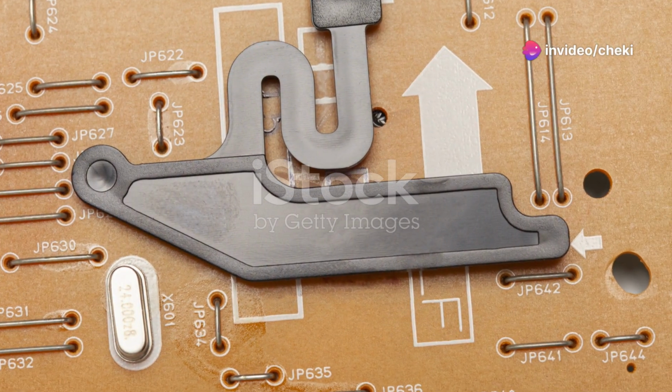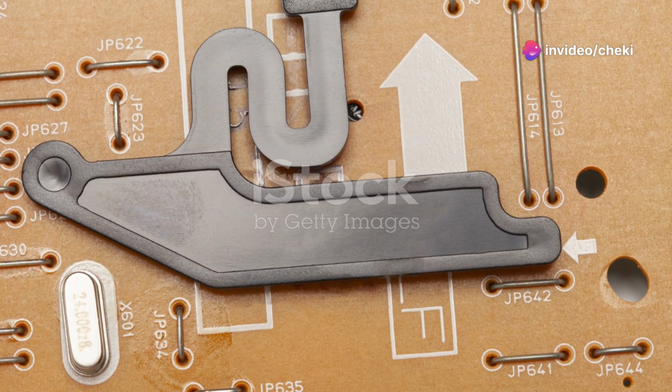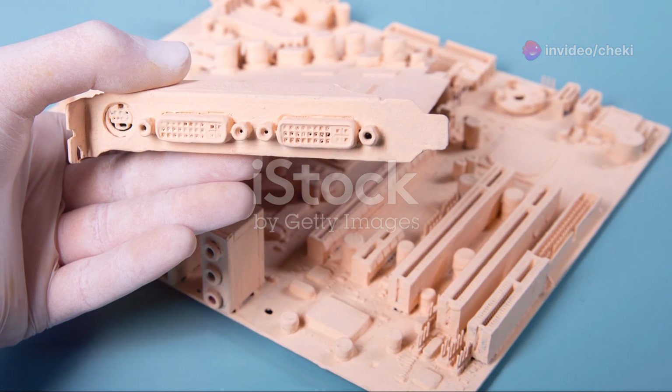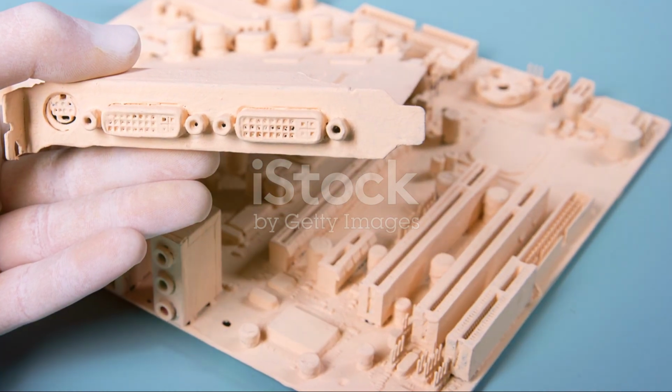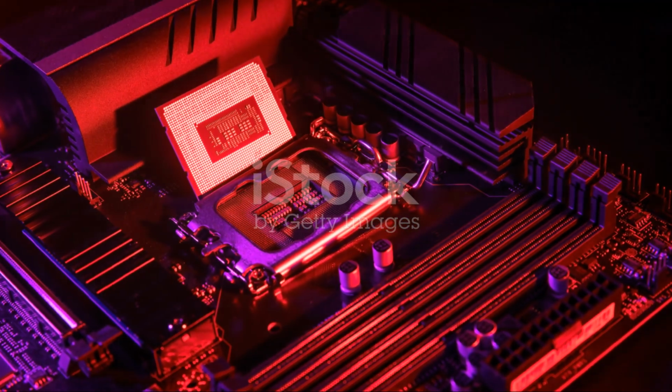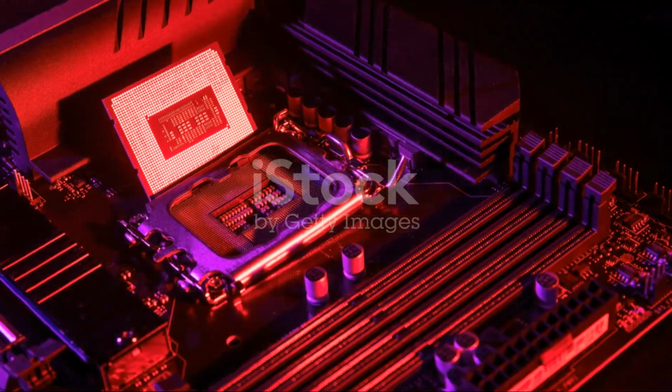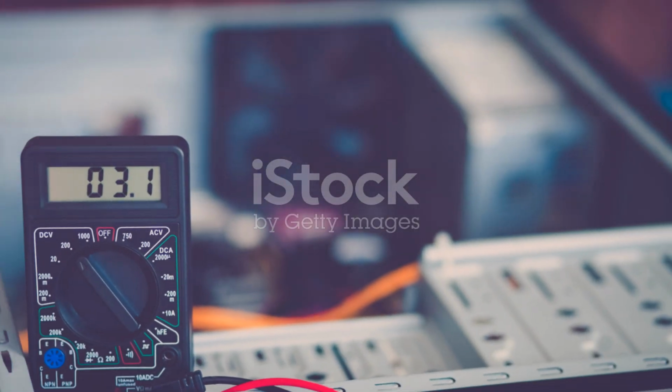Investing time in researching and selecting the right motherboard will pay off in the long run. A well-chosen motherboard will provide a stable and reliable platform for your system, enabling optimal performance and future expandability. Don't underestimate the importance of this crucial component.